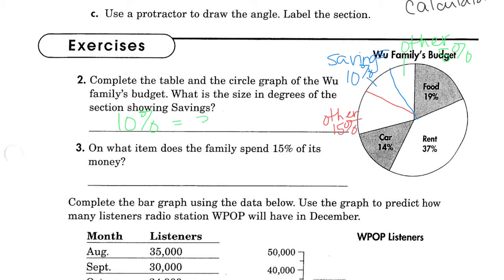Now it says degrees. Now degrees we said was 36 degrees. All right. Now it says on what item does the family spend 15% of its money? So you'll need to look at the graph that we just did, find something that says 15%, whatever section it is, you write that on the line.